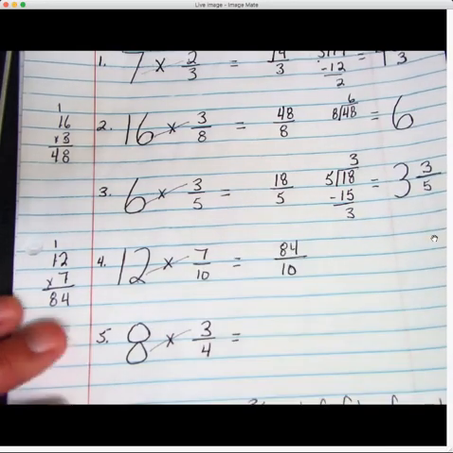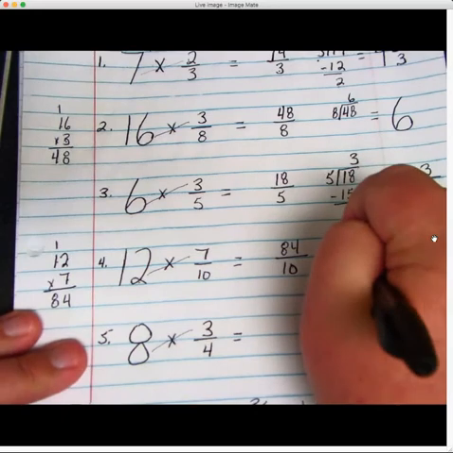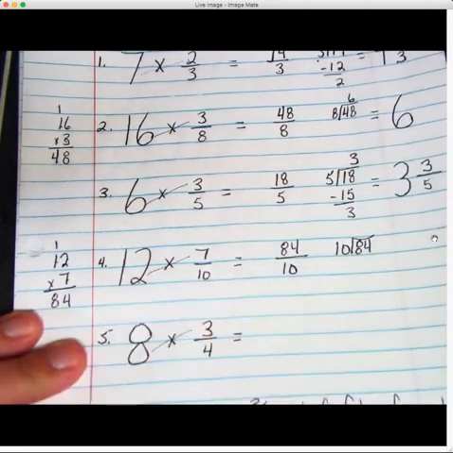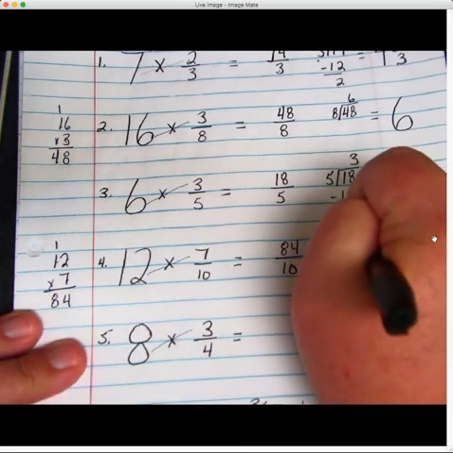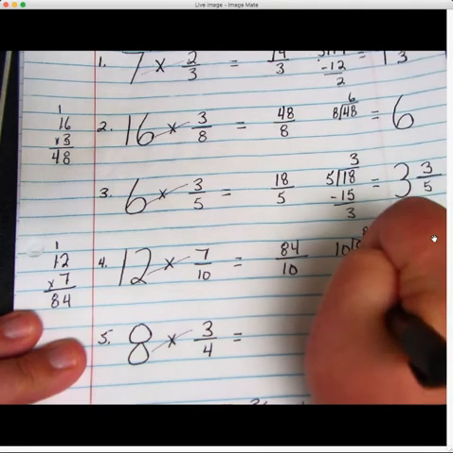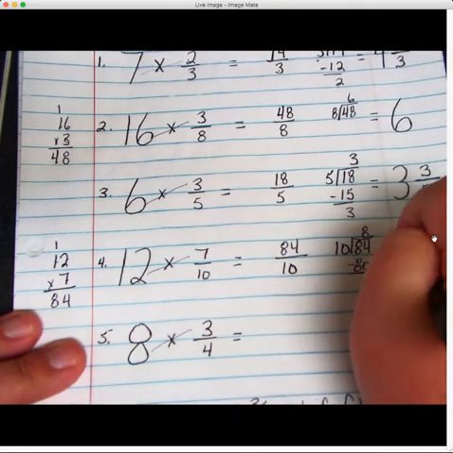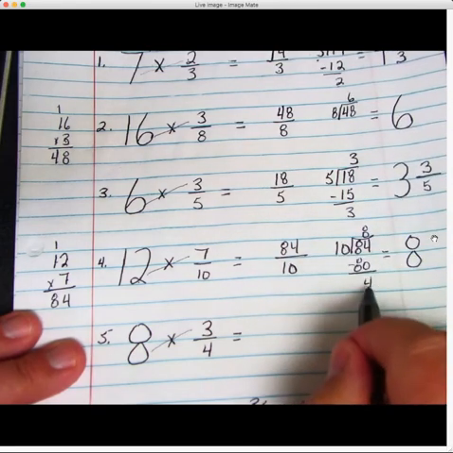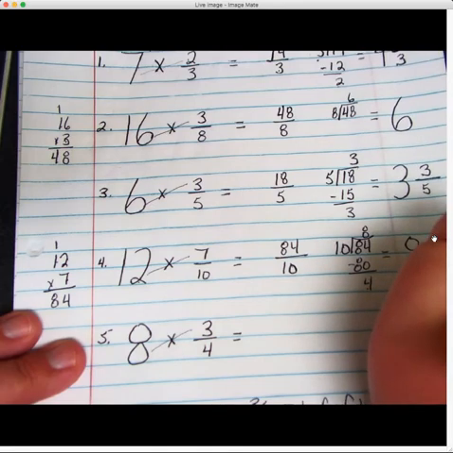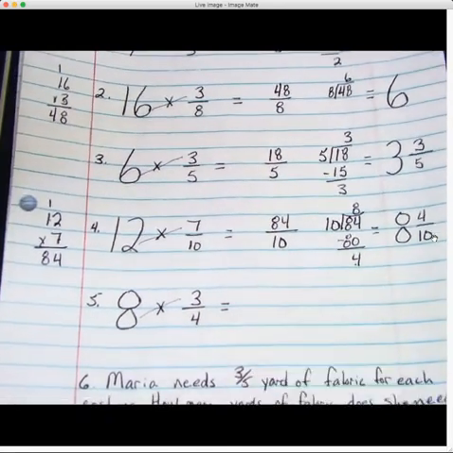tenths. 84 tenths. Oh, it's easy to divide by 10, isn't it? I like that. So we got 84 divided by 10. It's going to go 8 times. 8 times 10 is 80. And subtract, and I'll get 4. So our answer on top is our whole number. So we get 8 and 4. Then the remainder is the numerator. The number you're dividing by is the denominator. 8 and 4 tenths is our answer.